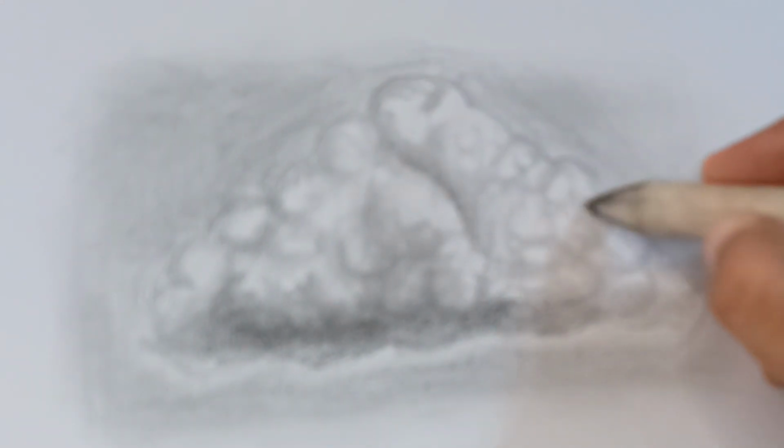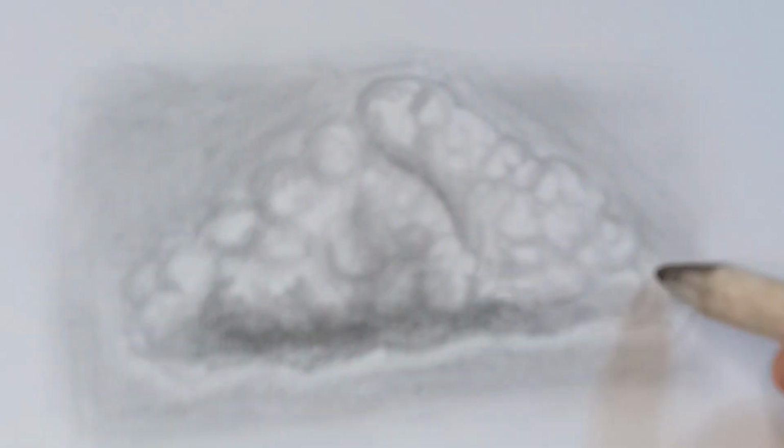As I continue working, I'm creating small rounded forms throughout the cloud. Many people think clouds are random, but if you study them carefully, you'll notice that every form reacts to the direction of the light. Some areas catch more light, others remain in shadow. Each small shape contributes to the overall volume of the cloud.